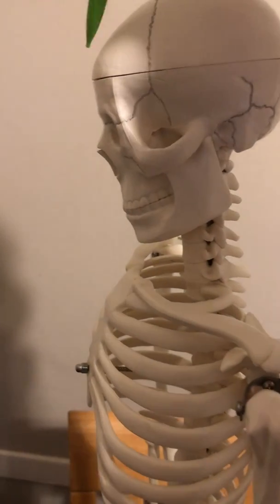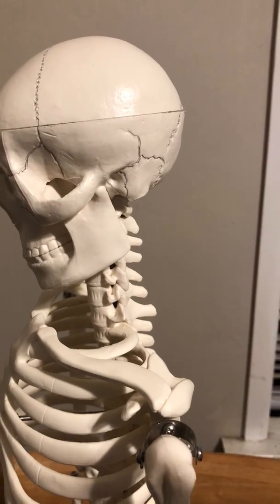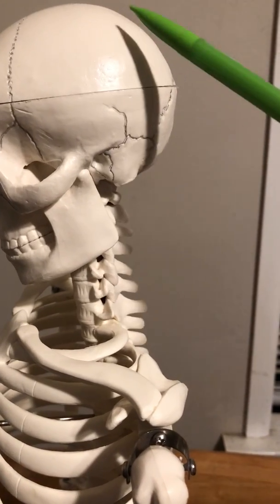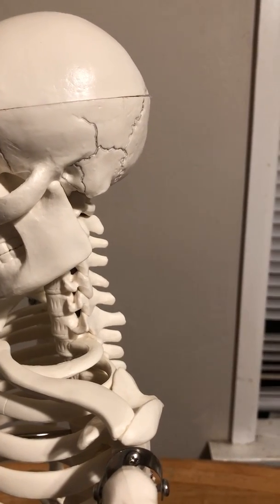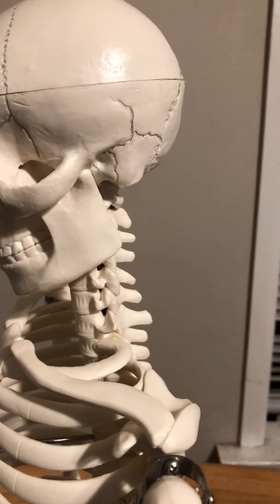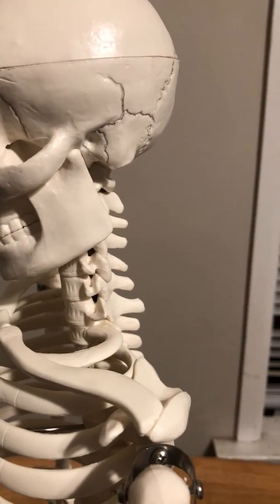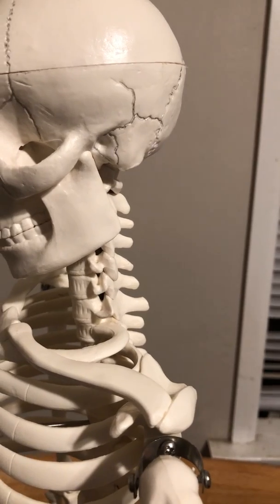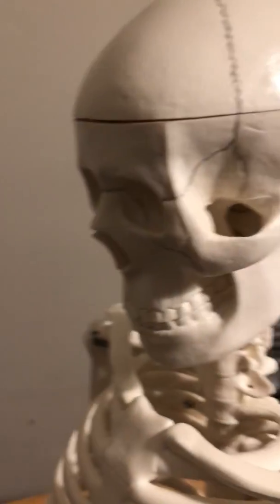Once again, it's the frontal bone up here, parietal bone up there, temporal bone there, zygomatic here, the lacrimal.